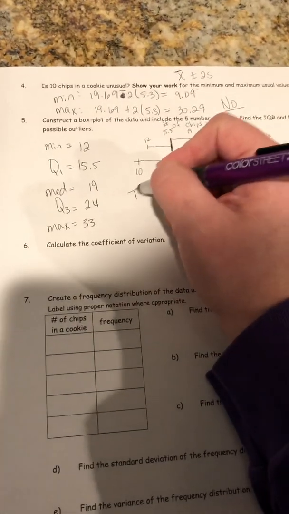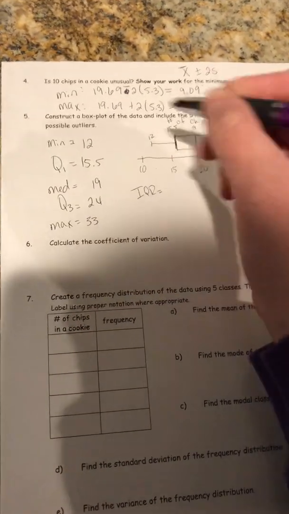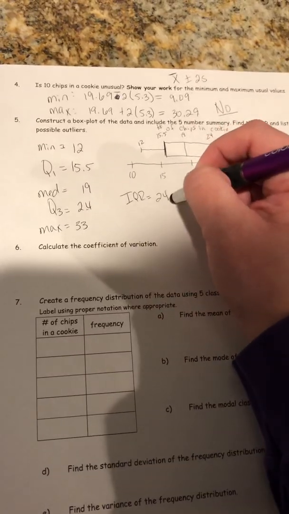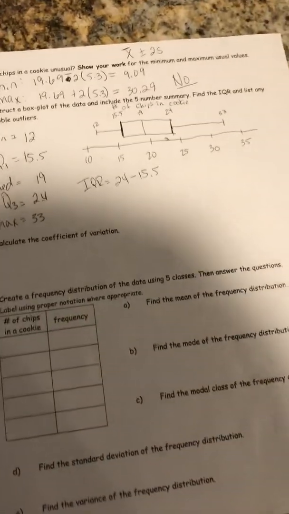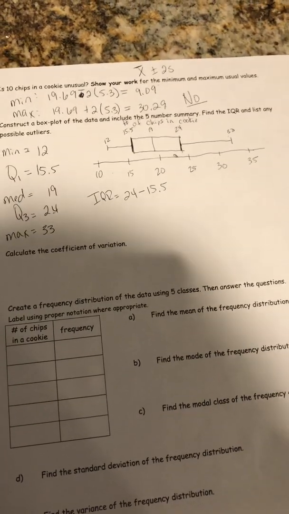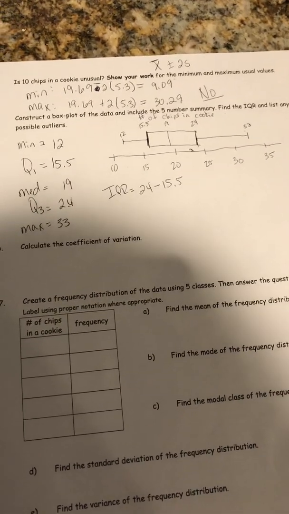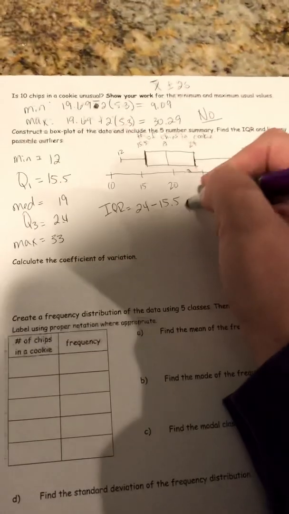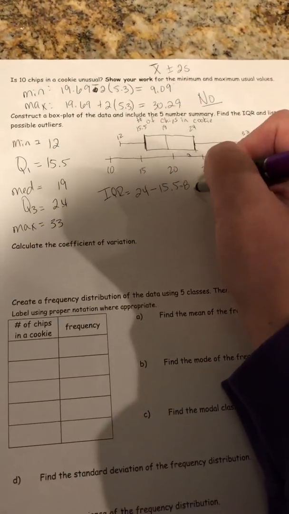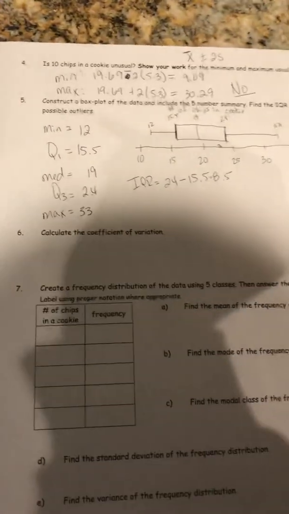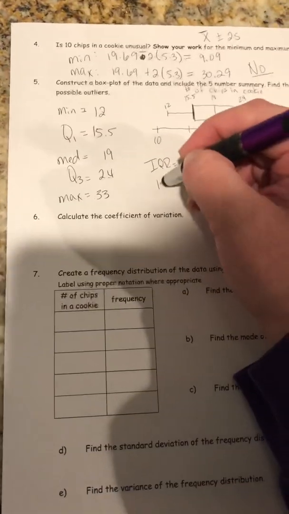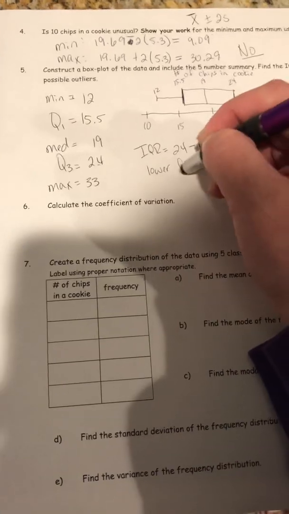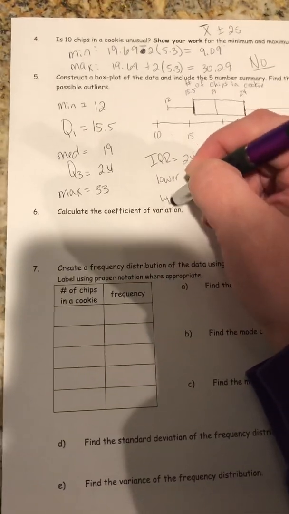So my interquartile range is my Q3, which is 24, minus 15.5, my Q1. And like I said, I'm just not going to trust myself at all today. So that's 8.5. And so to do my possible outliers, you have what's called the lower fence and the upper fence.